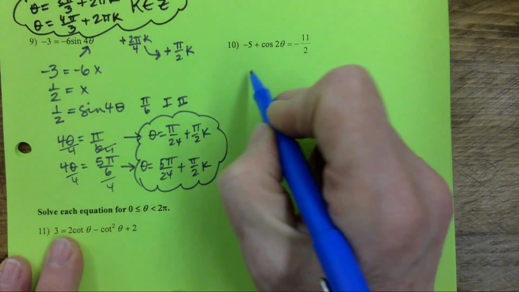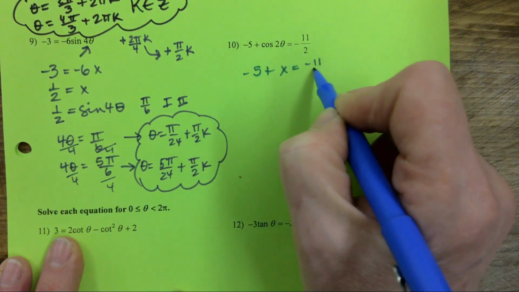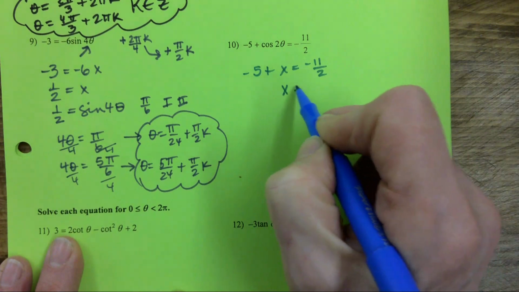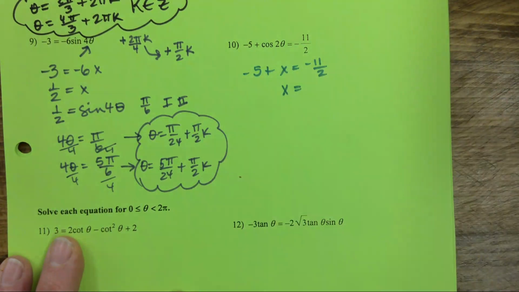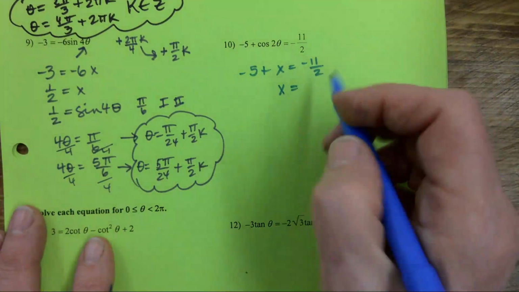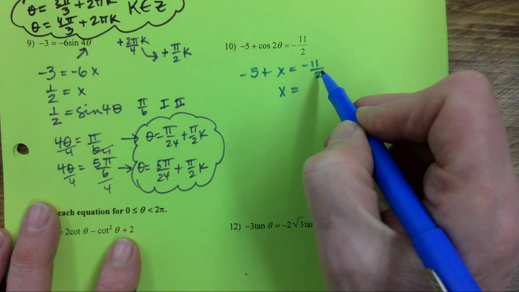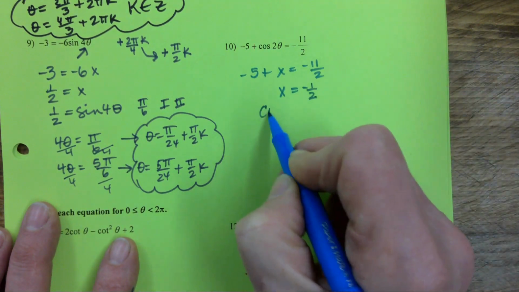So I am going to start this the same way. X equals negative 11/2, and x equals, a lot of pi over 4 answers in this one, and pi over 6s. No pi over 3s yet. Okay. So when I add, that would be 10/2, so it's negative 1/2 here. Solving for the cosine.